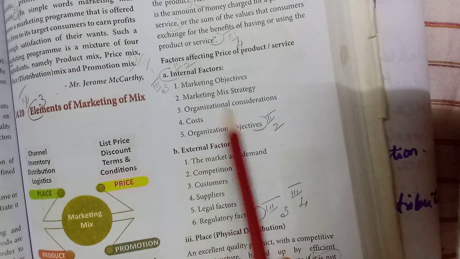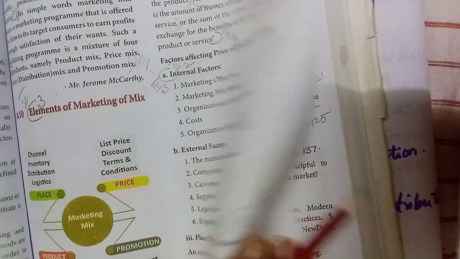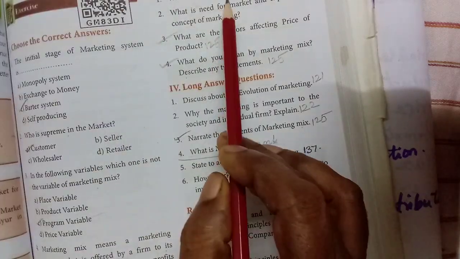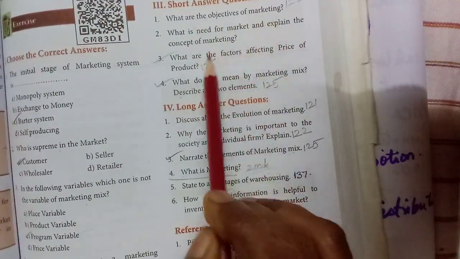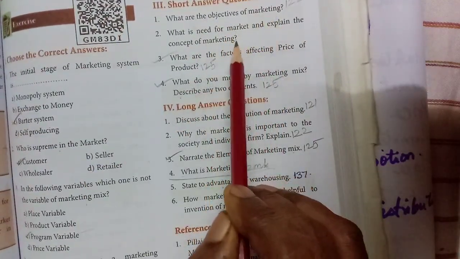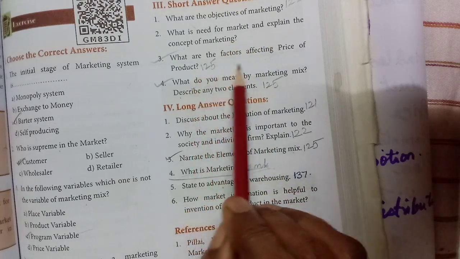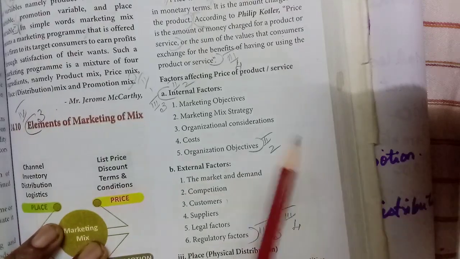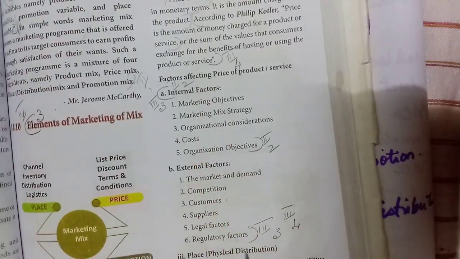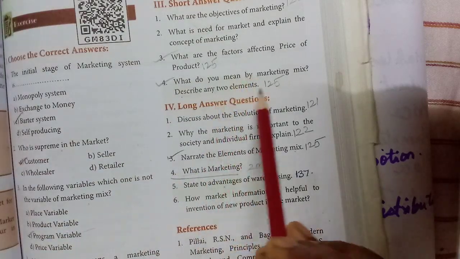Then internal factors, 3. Then what are the objectives of marketing? That we have marked already, isn't it? This concept also I have told you. Then factors affecting price of product, from here till here. Okay, fully. That is both the factors.